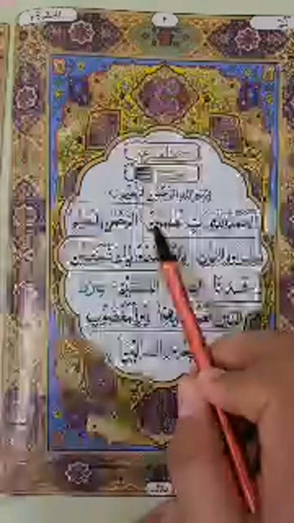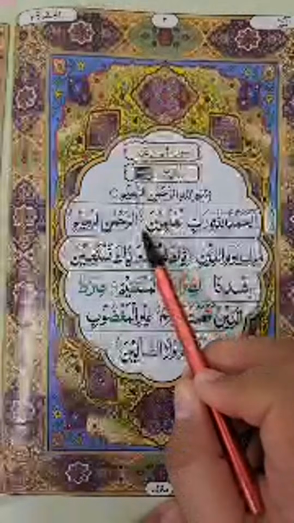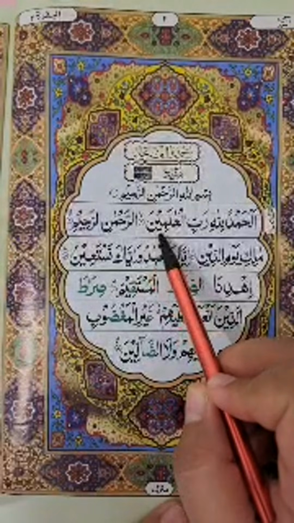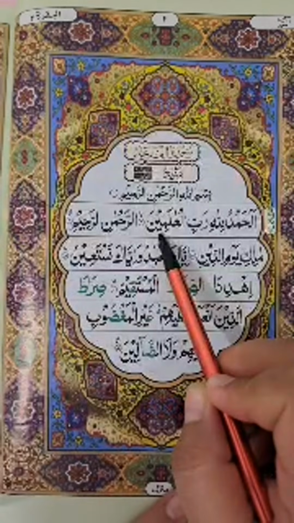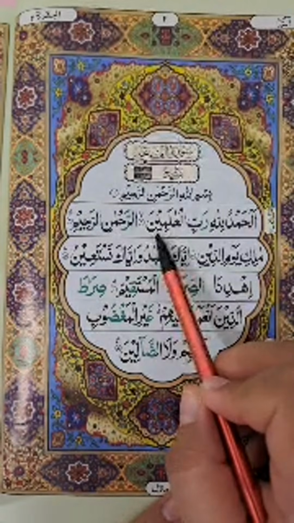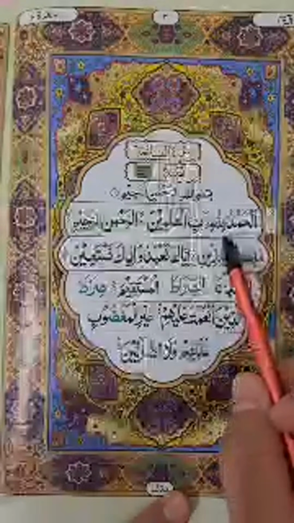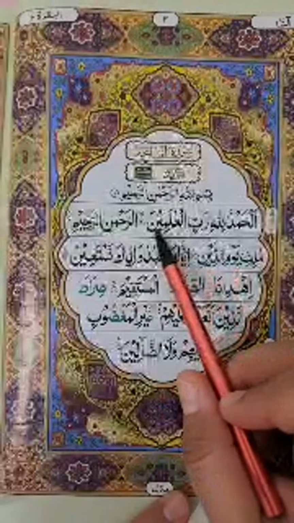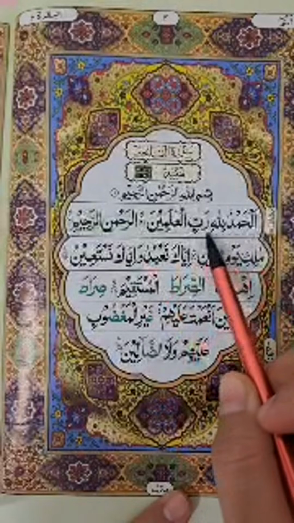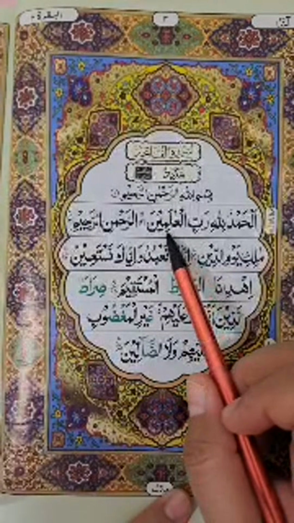So instead of saying "mean," we will say "meeen." And moreover, we will stretch it up to three alifs in Rabbil Alameen, because after this we are making noon silent. So our second last letter is a madda letter, and here will be the rule of madde arid lis sukun. In this case, we stretch up to three alif. Alhamdulillahi Rabbil Alameen. Alhamdulillahi Rabbil Alameen.